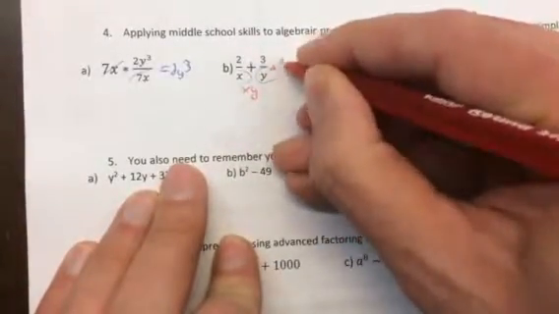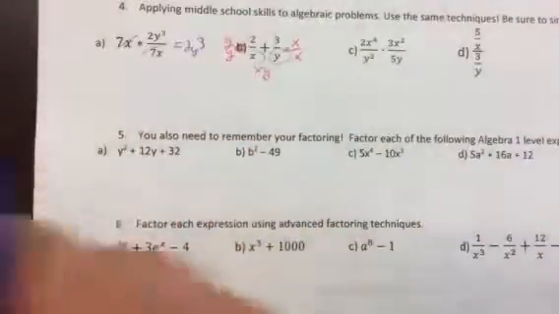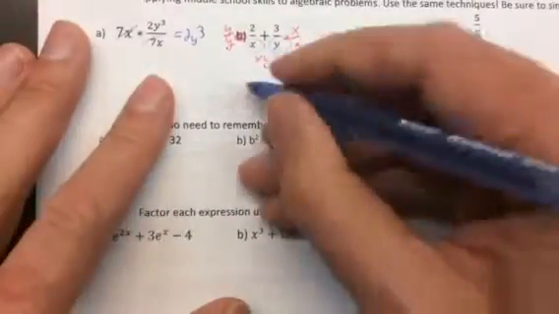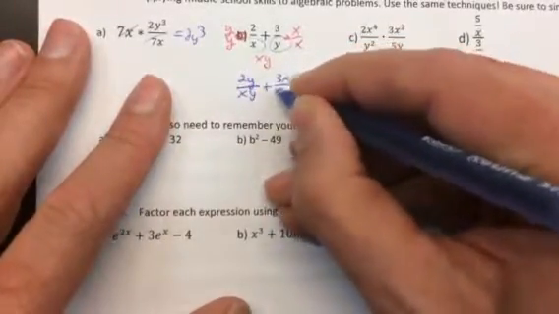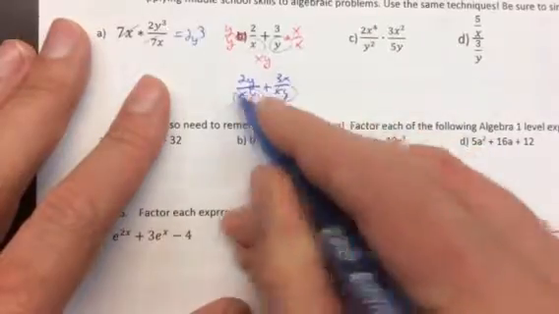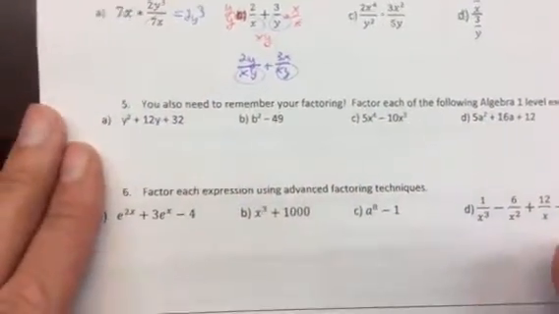So here we multiply by x over x. Here we multiply by y over y. Again, we're just multiplying by 1. And so we can get 2y divided by xy plus 3x divided by xy. And now that they have a common denominator, you can add them together. I think that's all the ones I'm going over of those.